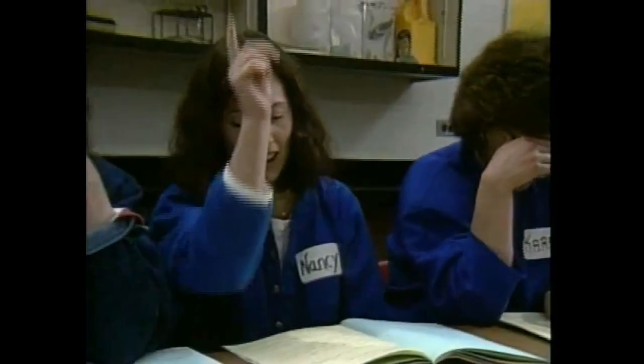Look around, by the way. Look at the number of class clowns that we've developed here, huh? Isn't that a typical reaction of learning disabled children?